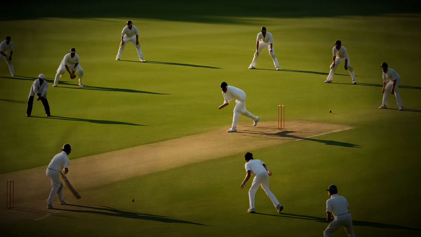Each match is overseen by 2 on-field umpires who are responsible for making decisions regarding the legality of deliveries, dismissals, boundaries, and other aspects of play, with a 3rd umpire available for video-assisted decisions in professional matches.